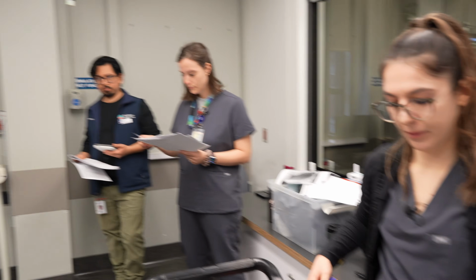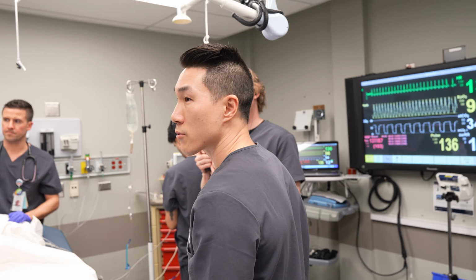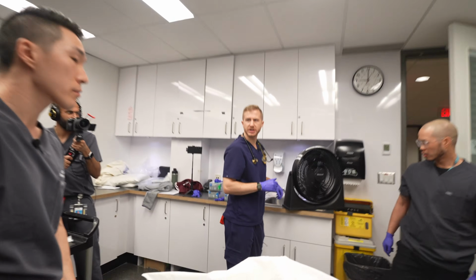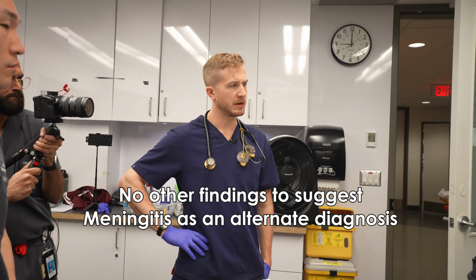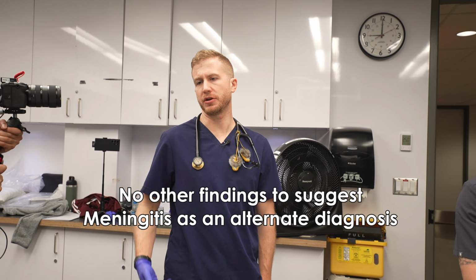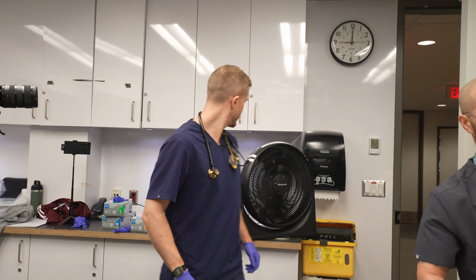And Scott, when you examined her, you didn't notice any meningismus or nuchal rigidity or anything like that? No, no nuchal rigidity on her, and no Kernig or Brudzinski sign. The limits of her exam, she was quite altered when she came in, of course.